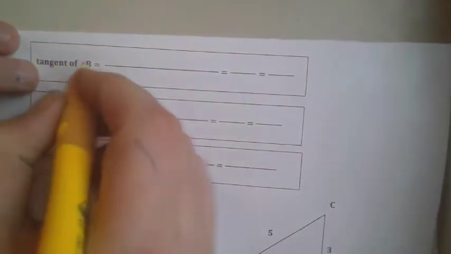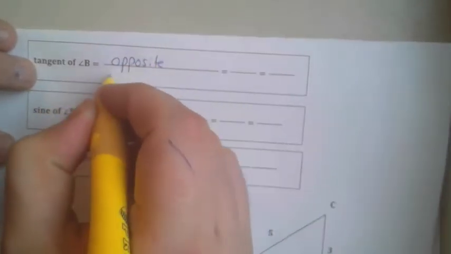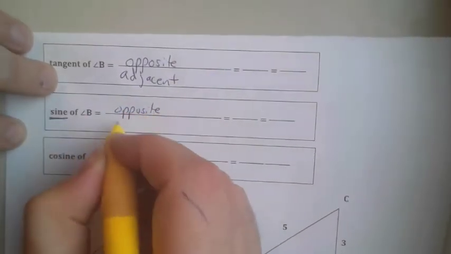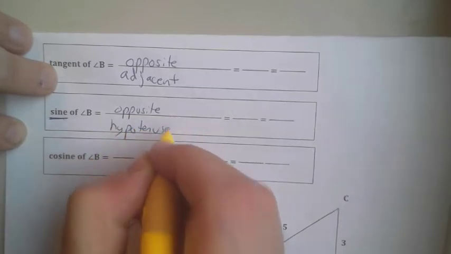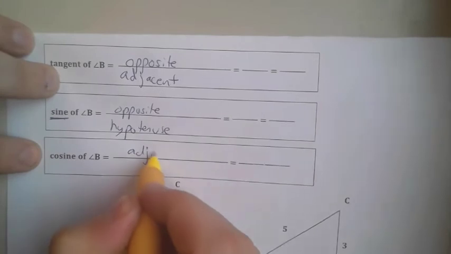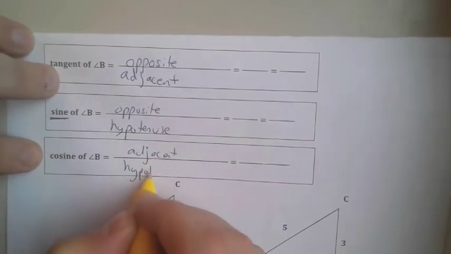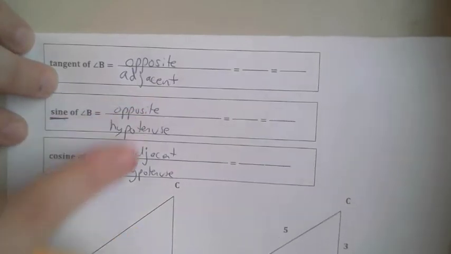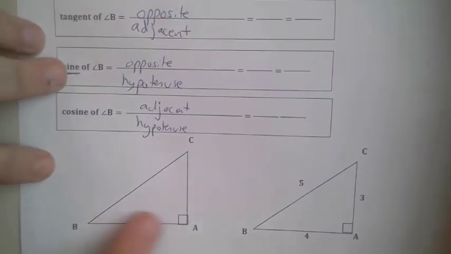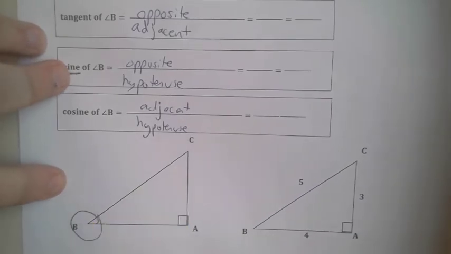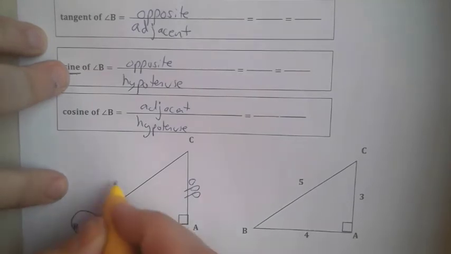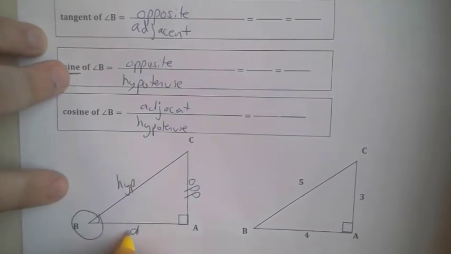So, we know tangent is TOA, so it's opposite over adjacent. Sorry about the little blur there. We know sine is opposite over hypotenuse, and cosine is the adjacent side over hypotenuse, CAH, so SOH CAH TOA. So here below, we see we have a triangle. We're talking about B every single time. So this is my opposite, this is my hypotenuse, and this is my adjacent.